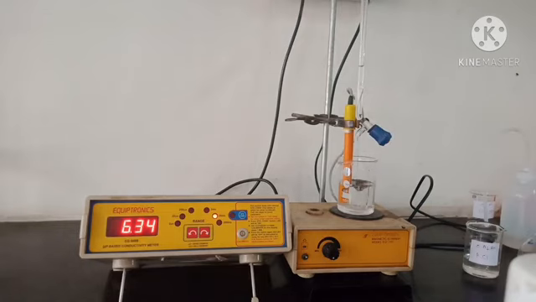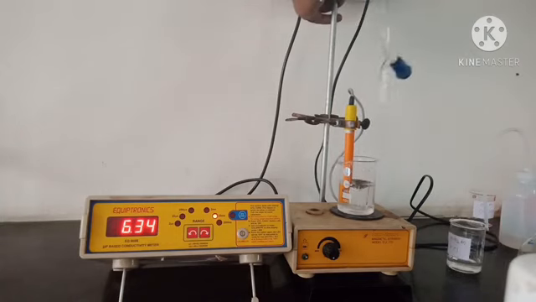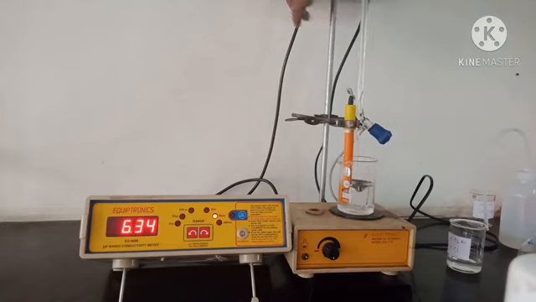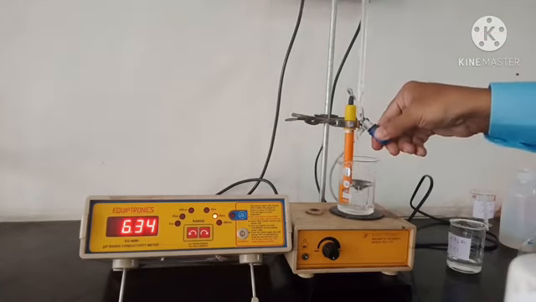So we will fill up the burette once again. We have filled the burette once again, so we will start with the reading 10.5 ml, 6.57.